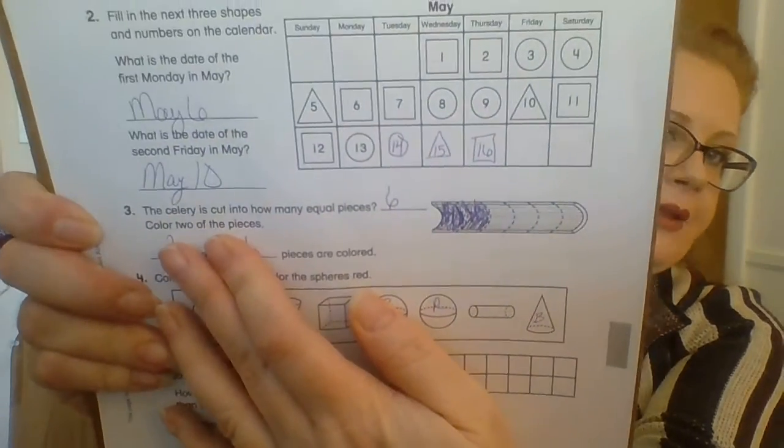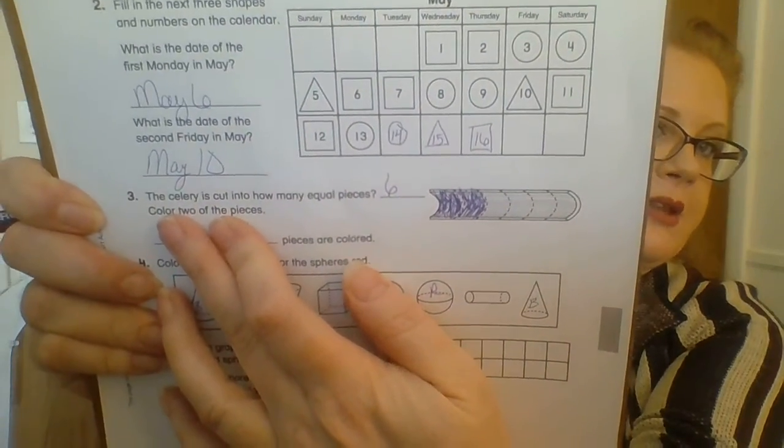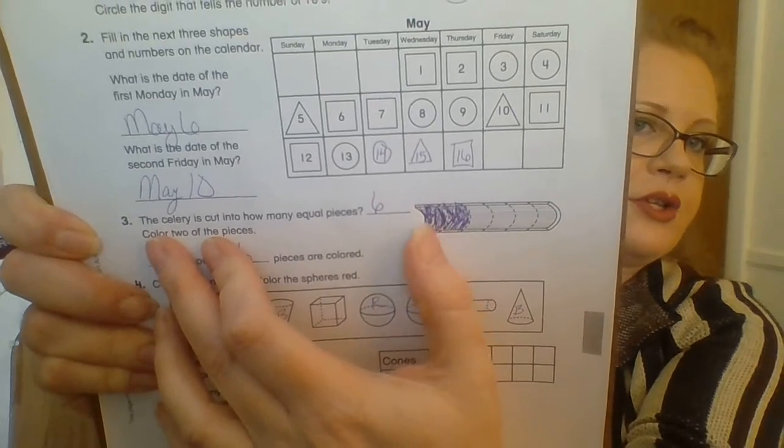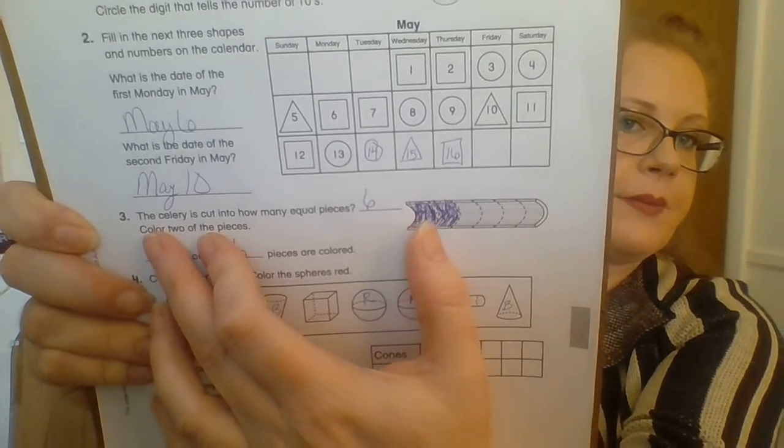Number 3. The celery is cut into how many equal pieces? You need to look at that piece of celery and count the sections that it's divided into. You should have 1, 2, 3, 4, 5, 6. So you're going to write 6 on the line, and then they want you to color 2 pieces of the celery. I've got the 6 on the line, and I colored 2 of the sections of celery. So color those in.